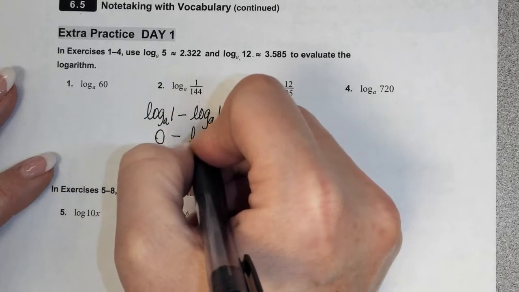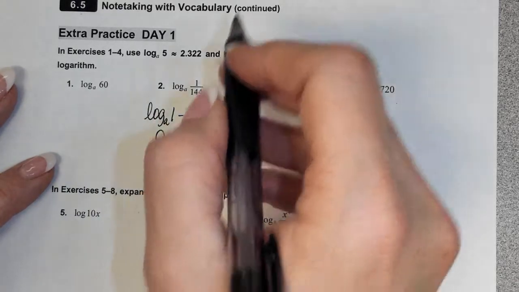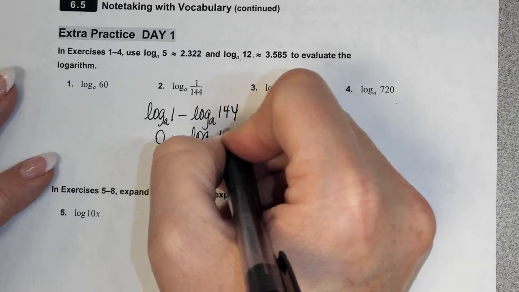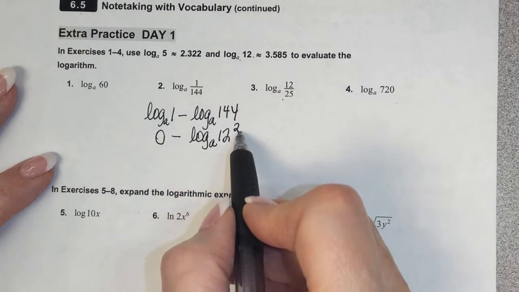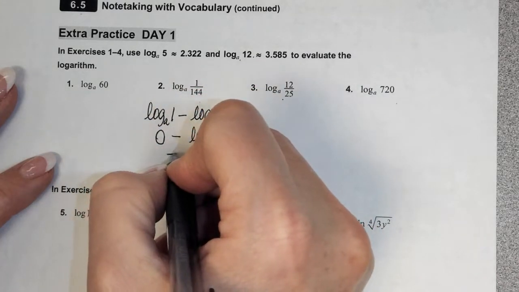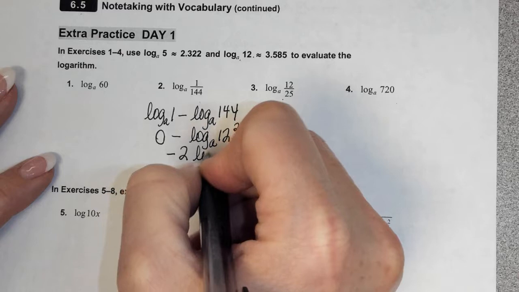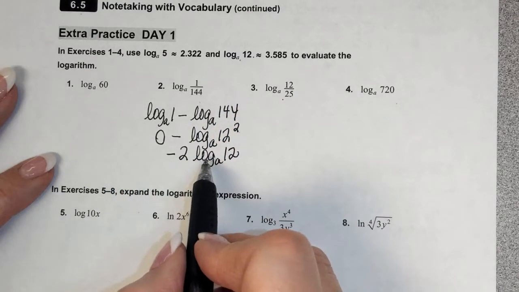For this one, I'm going to have to think of it as log base A. I want to use the number 12. So I'm going to have to think of 144 as being 12 squared. With the squared, I'm allowed to bring that out in front. So I would have negative 2 log base A of 12. Well, now I can look up above.